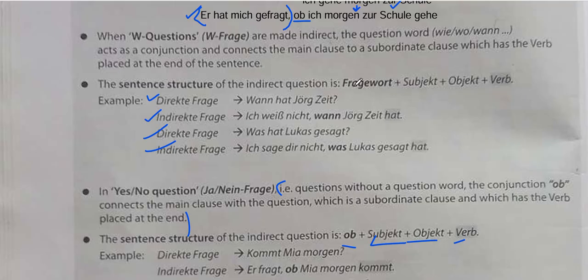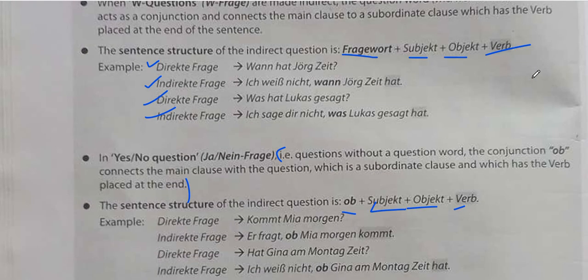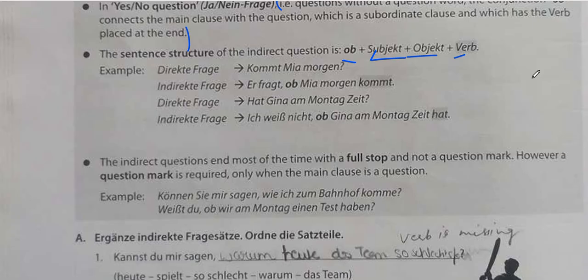Here also, what did we see? Fragewort, question word, subject, object, verb. So here also we'll do the same. Direkte Frage: Kommt Mia morgen? Here we will not put any question word in this place. We will put ob, if. So: Er fragt, fixed expression, comma, ob Mia morgen kommt.